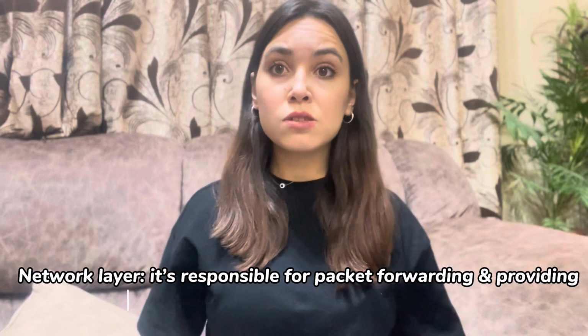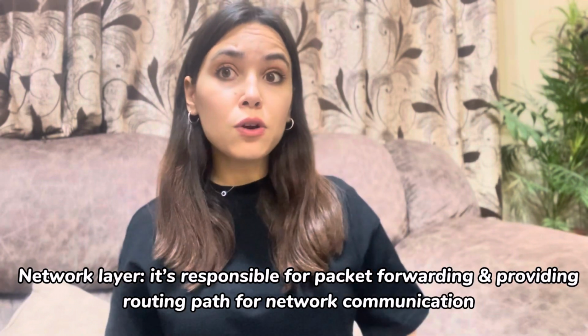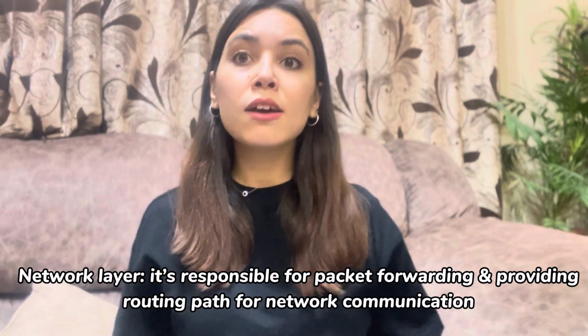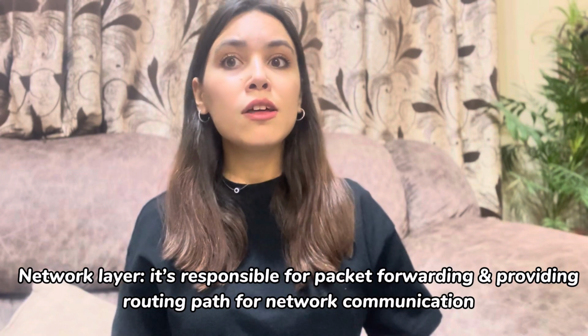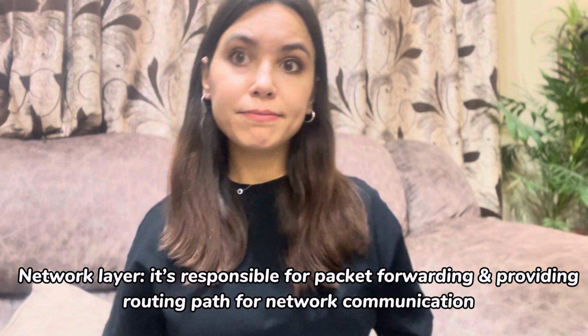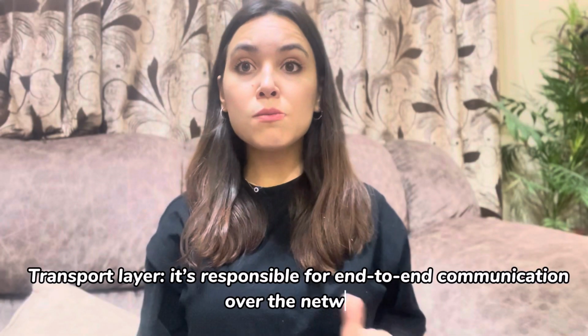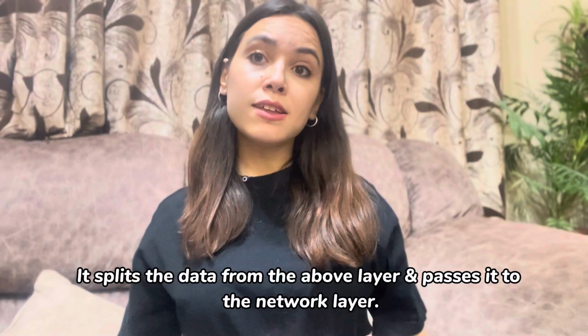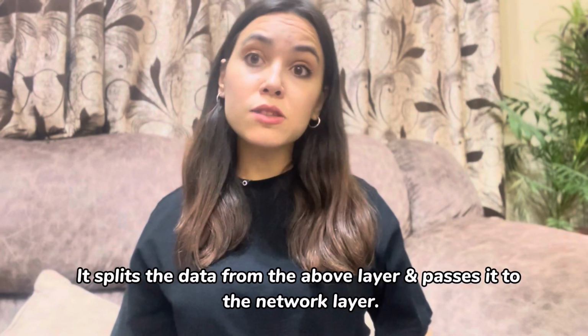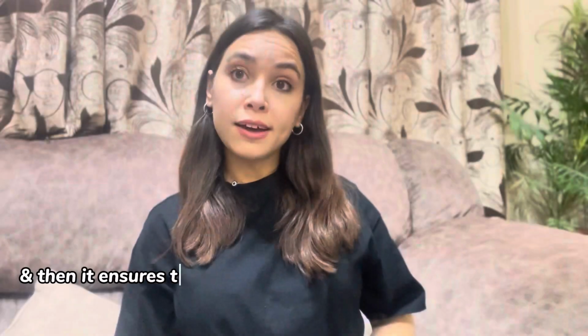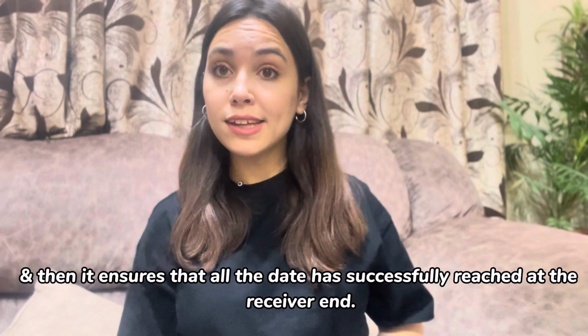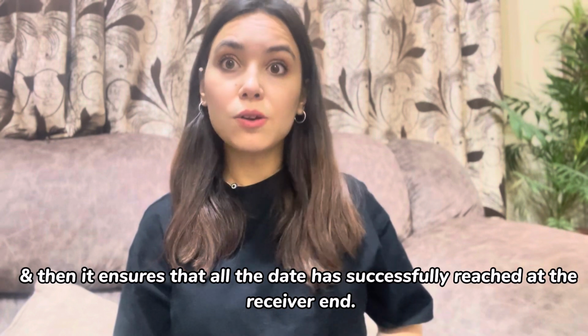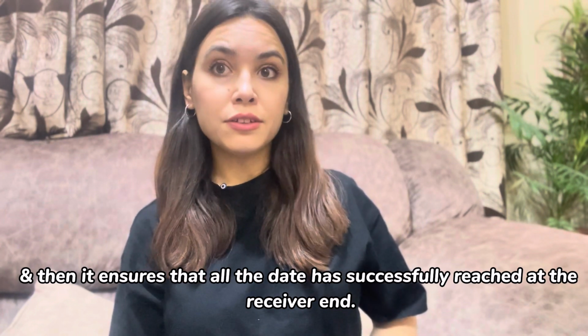Network layer. It's responsible for packet forwarding and providing routing path for the network communication. Transport layer is responsible for end-to-end communication over the network. It splits the data from above layer and passes it to network layer, and then it ensures that all the data has successfully reached the receiver end.